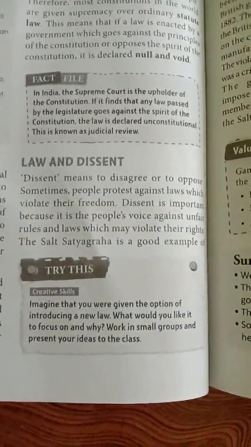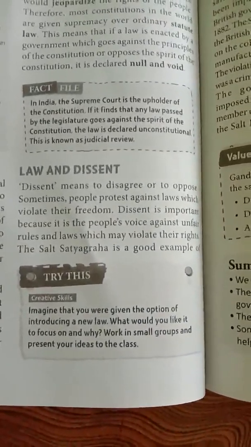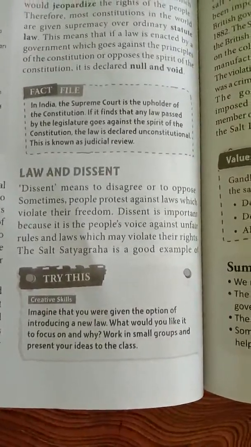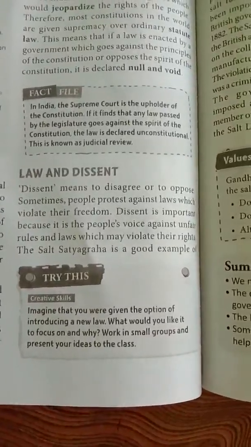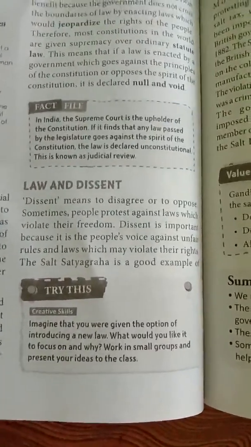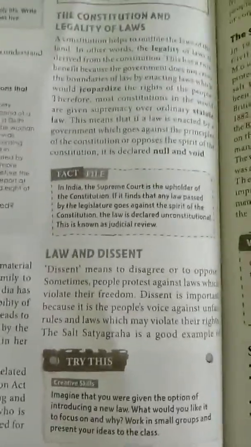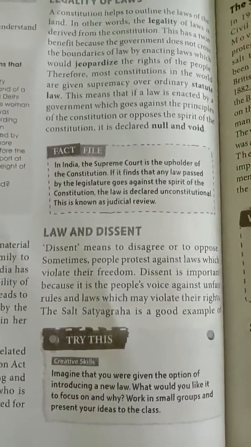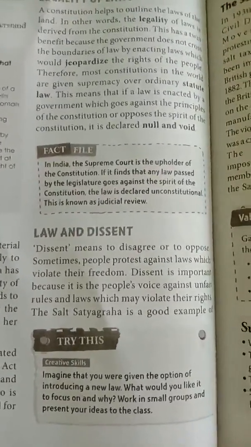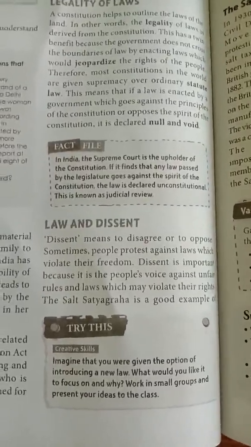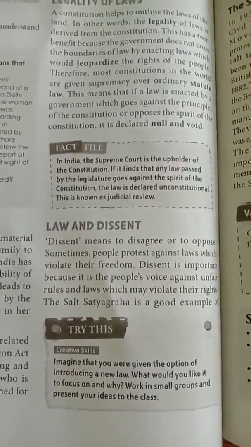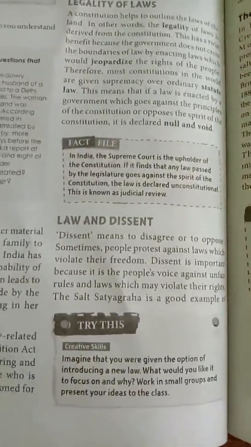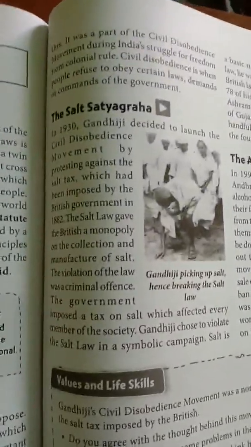Now, laws and dissent. Dissent means to disagree or to oppose. Sometimes people protest against a law which violates their freedom. Dissent is very helpful for everyone because it disagrees with the government's policies. If anyone disagrees with the government policies, they have the right to raise their voice against them. There are some examples like the Salt Satyagraha.